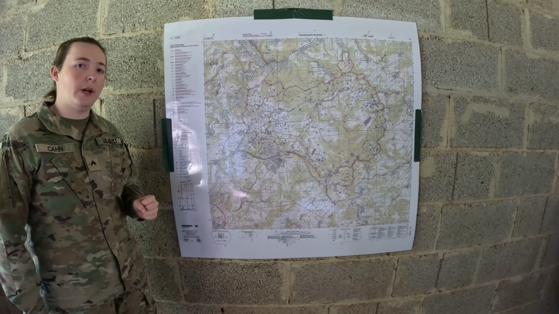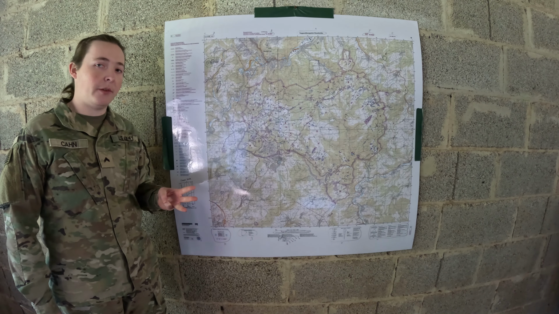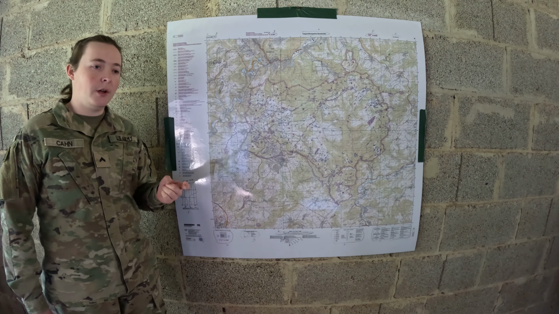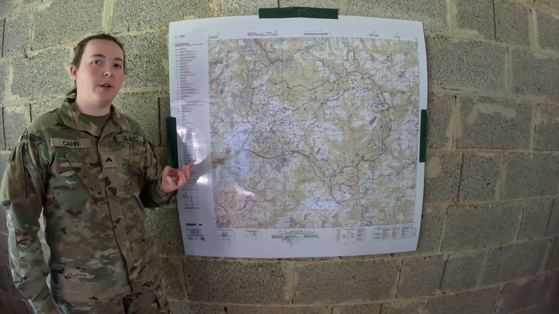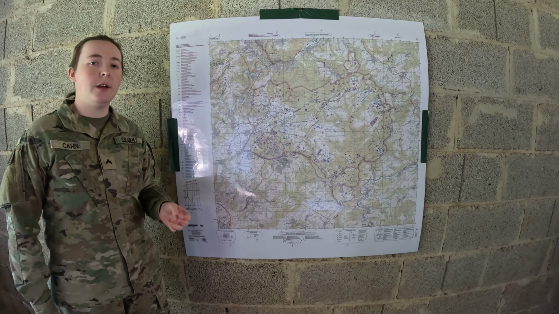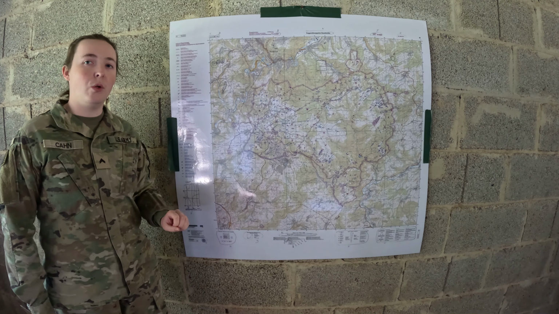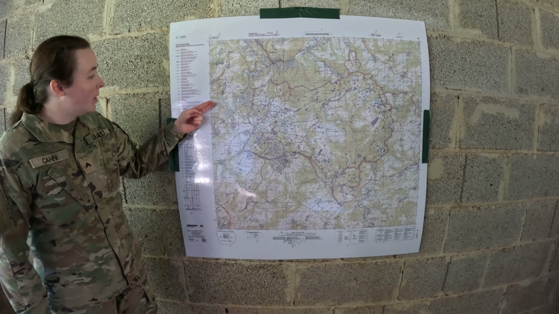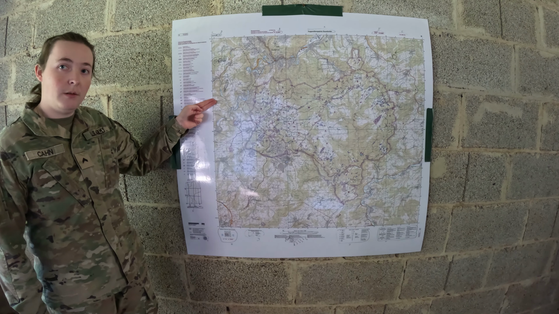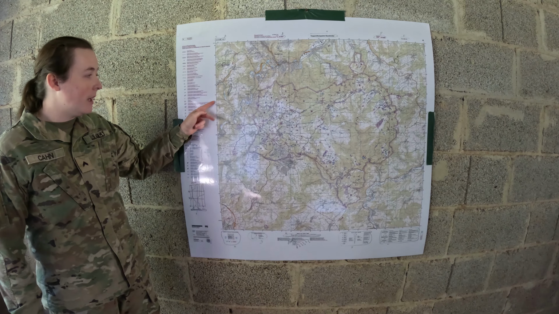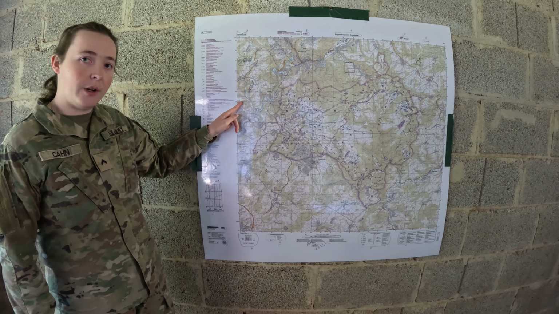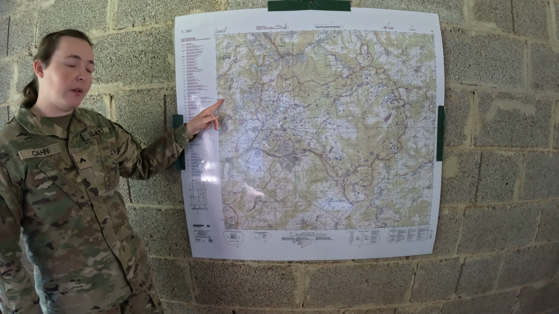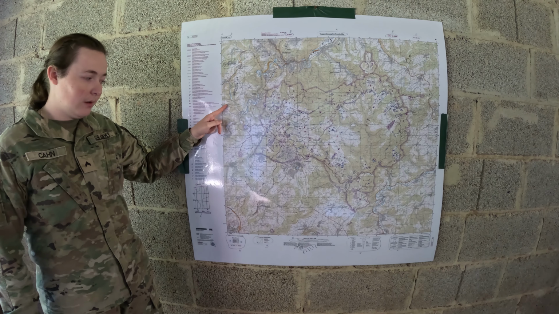Then you have your contour lines. There are 3 different types of contour lines: your index, your supplementary, and your intermediate. Your index contour lines are bold and have a number written in them somewhere, such as this one right here. I know you can't see that, but it is there. It says 400. That 400 tells you the elevation that that specific line represents.